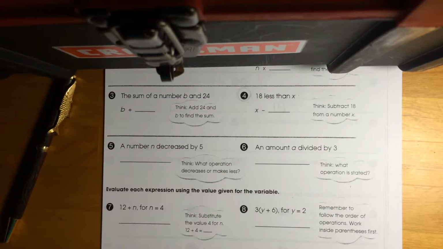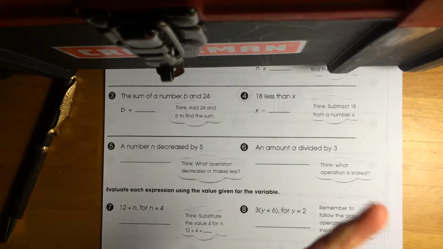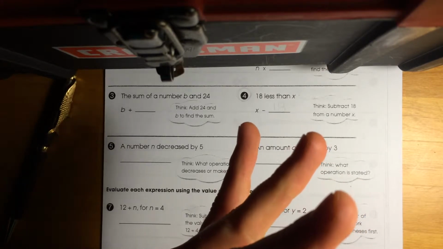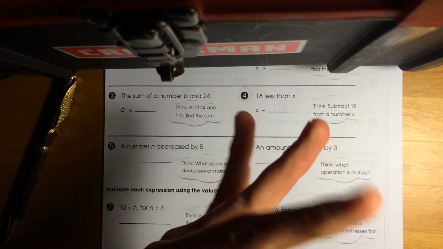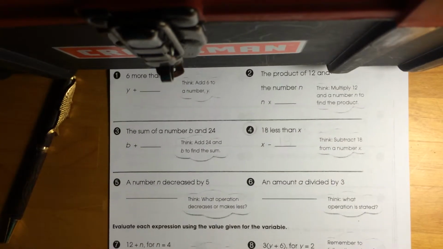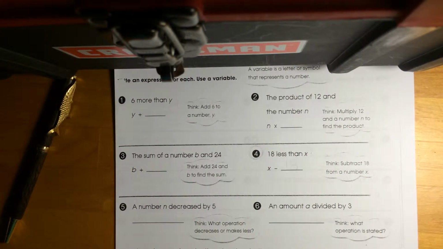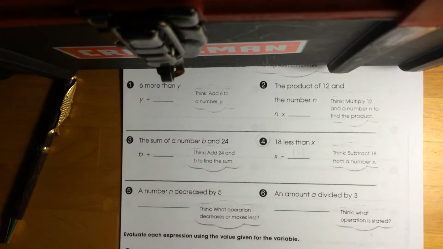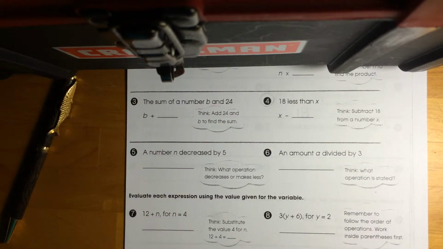Alrighty, sixth graders. So for the beginning part of success period, I want to continue to focus on expressions which involve letters, numbers, and operations, and equations which involve letters, numbers, and operations, but we know they also include the equal sign. So I'm just going to look at two questions from the first 2 pages. So our first part, it says write an expression for each. Use a variable.